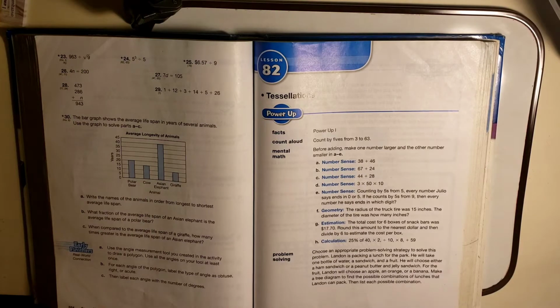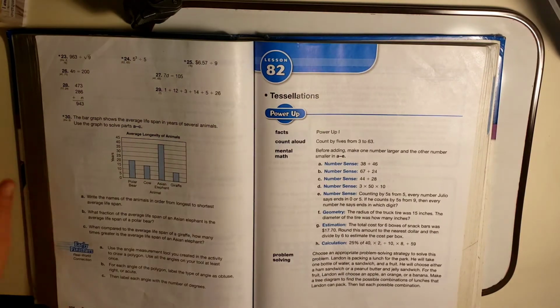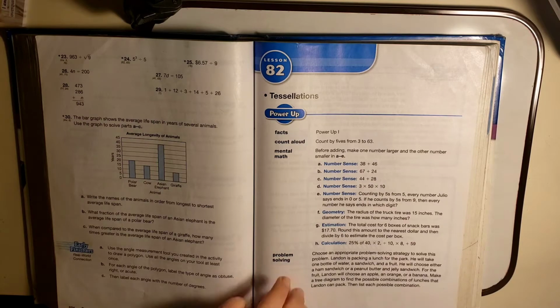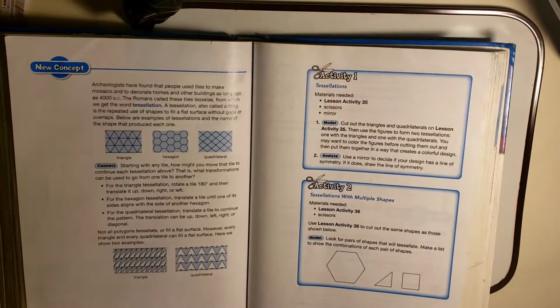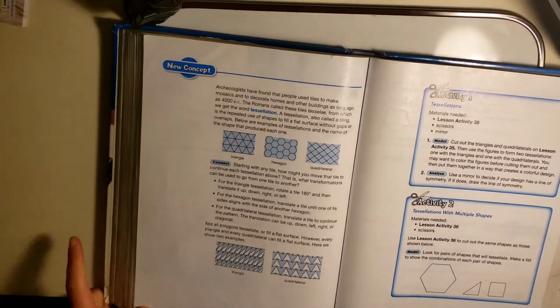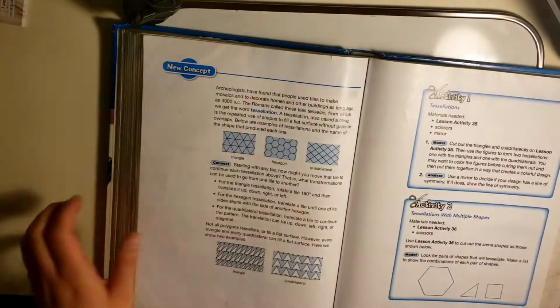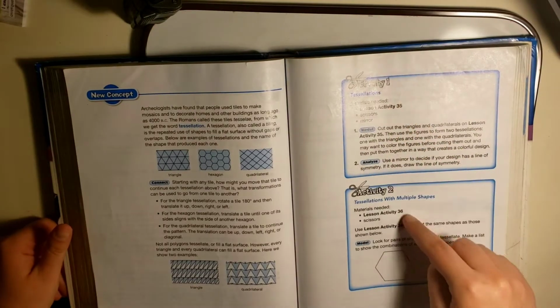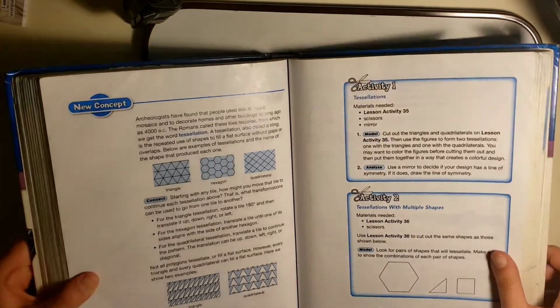Okie dokie, we are on lesson 81, and it is called tessellations. Go ahead and say tessellations. Tessellations, alrighty. This starts on page 526, and it's a lot of reading. Not really any examples, but I will do lesson practice with you guys, and I encourage you guys to try these activities, one of these activities, maybe both. You should get a cool art piece out of it.